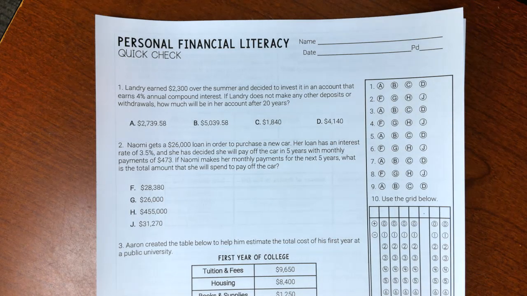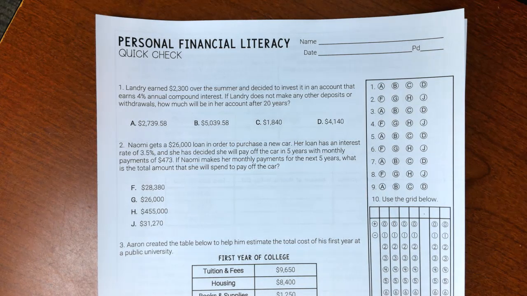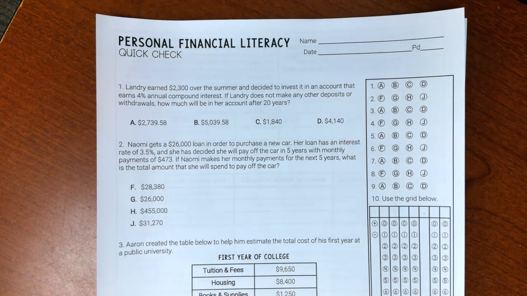Hey everyone, we're going to go through simple and compound interest and some financial literacy. Hopefully, this checks off all the boxes that we need to have a much deeper understanding of this unit. So, a couple of things that we need to be successful here.